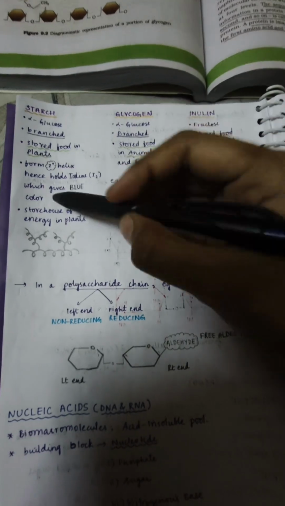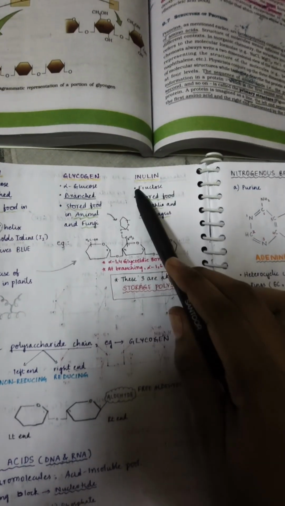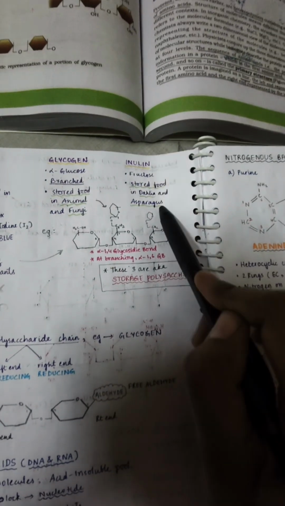Because it forms secondary structure. And it's a storehouse of energy in plants. Okay, I'll explain the structure later. We'll go to glycogen. Same, it's branched alpha glucose, but this is in animals and fungi. Stored food in animals and fungi. Inulin, a polymer of fructose. It's stored food in dahlia and asparagus.